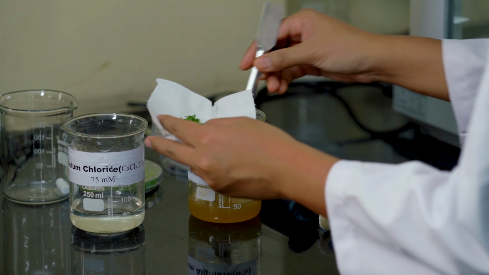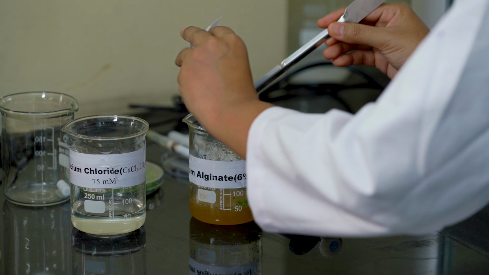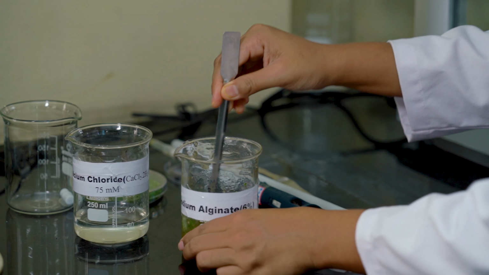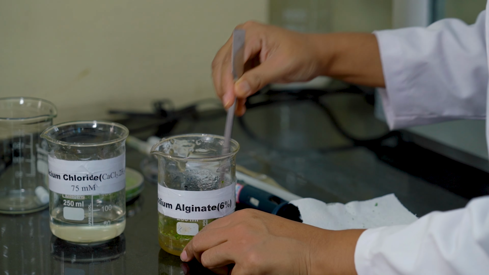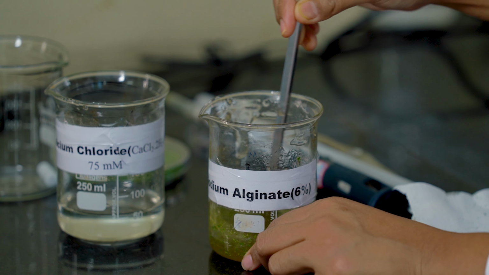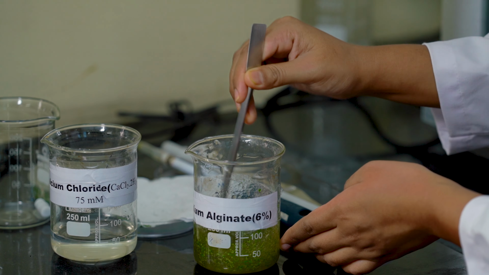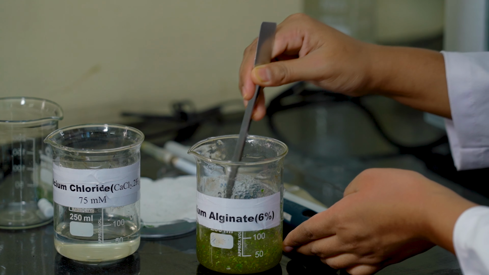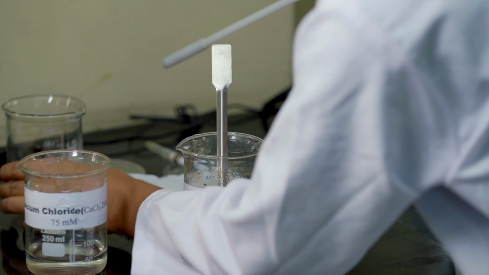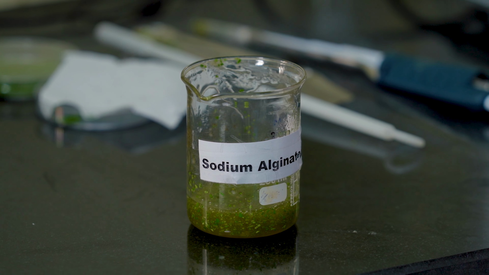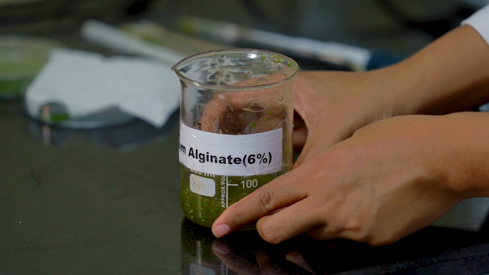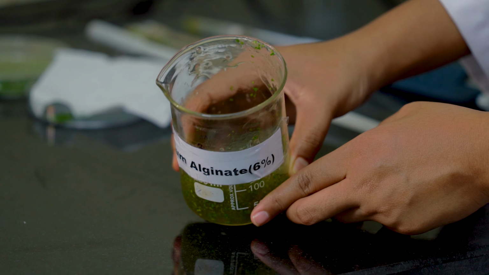Now mix the somatic embryos generated from citrus into the sodium alginate solution. These somatic embryos are mixed with the sodium alginate solution which we have already prepared. The somatic embryos are mixed properly so that it forms proper beads once we drop them in calcium chloride solution. As we have seen, this somatic embryo of citrus has been properly mixed in the 6% sodium alginate solution, so this will be used for preparation of artificial seeds.